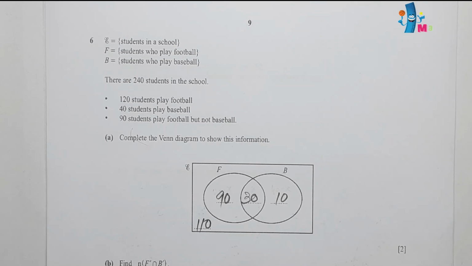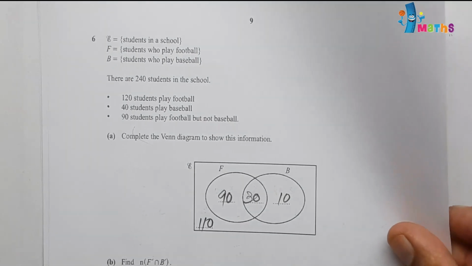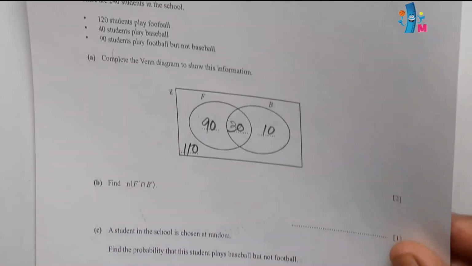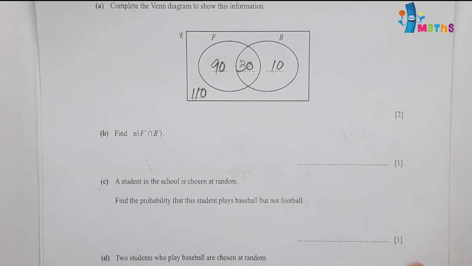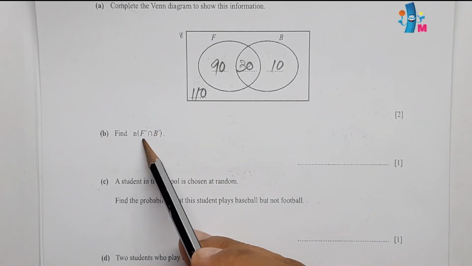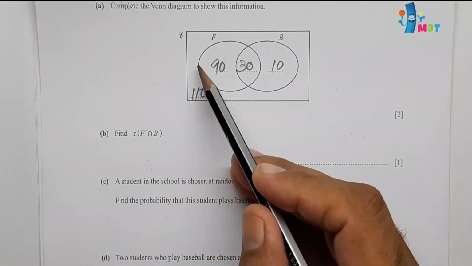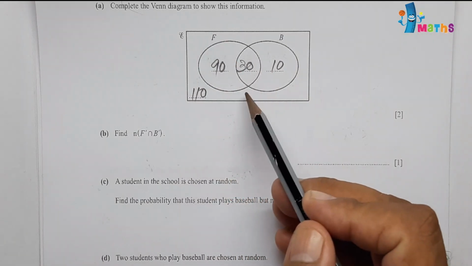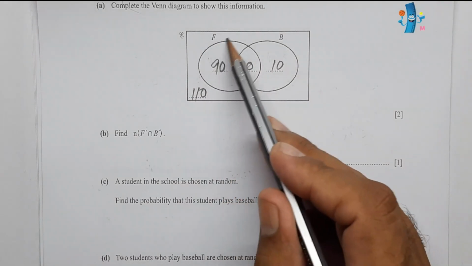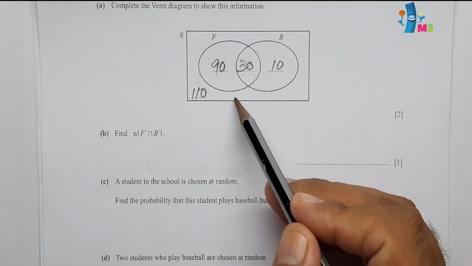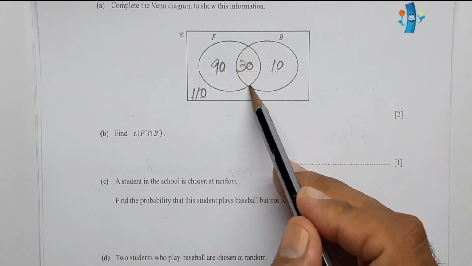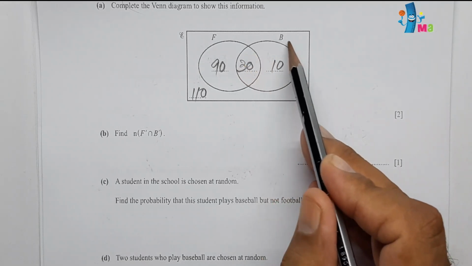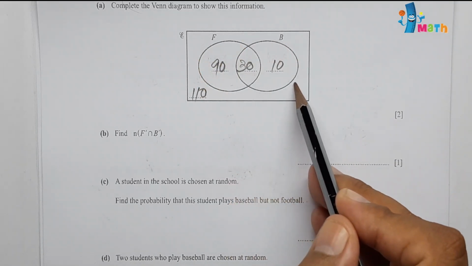Then we can move to part B. Part B is find n of F complement. You know, F complement is what is not in F. So F complement will be all the outer region like this one, and intersection B complement, and B complement is whatever is not in B. Not in B is this region.